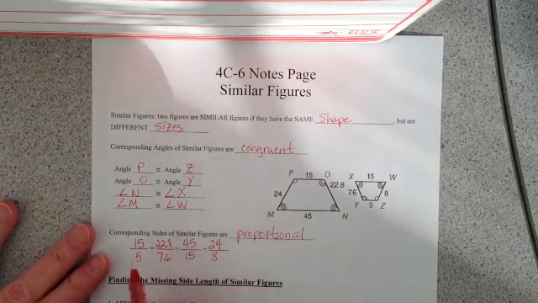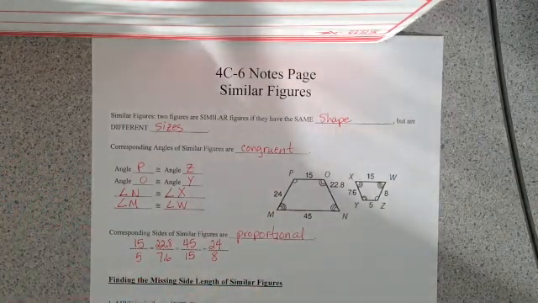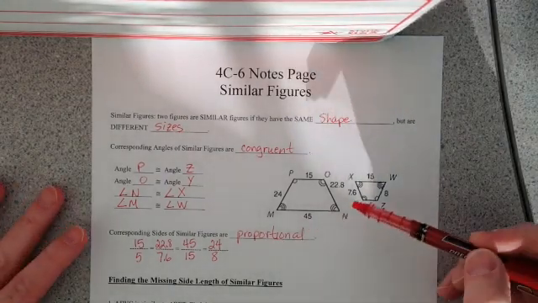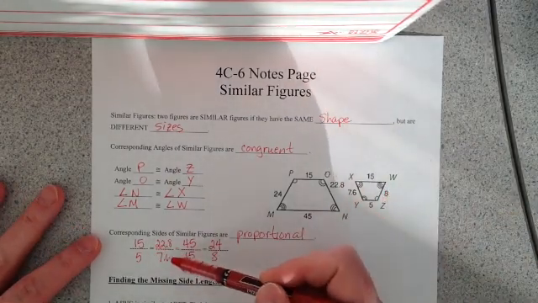And so these are all the proportions that I could set up. Now I'm not going to ever have to do all four proportions at the same time. I just want to make sure that you understood how I could write the proportions with the corresponding sides.